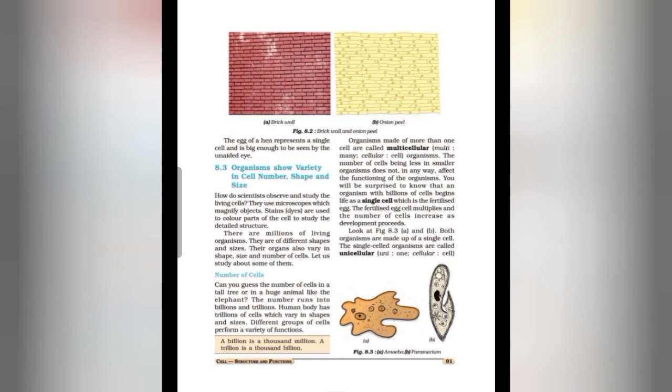For example, as you can see in figure 8.3, amoeba is a unicellular organism. It performs all the functions like taking food, that is ingestion, digestion, respiration, movement, growth and reproduction. And organisms that are made up of many cells are called multicellular organisms. Most of the plants and animals that we see around us are multicellular organisms. Trees, grasses, insects, cows, birds and humans are a few examples of multicellular organisms.